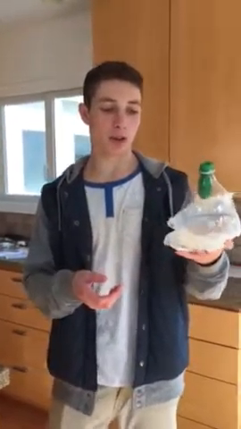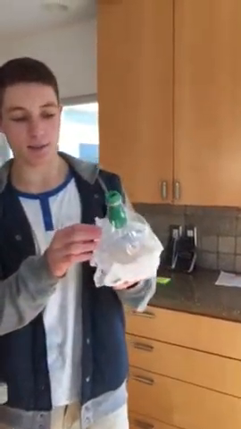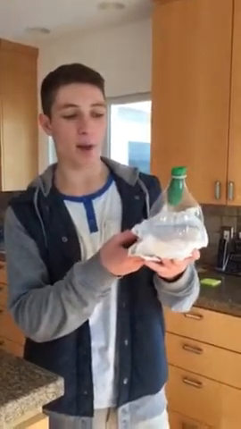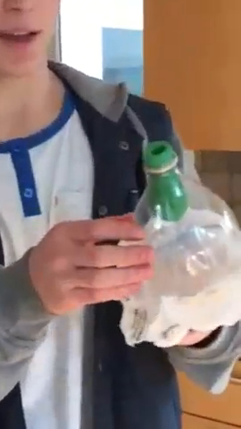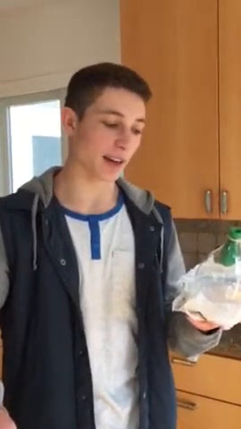This is my model lung here. I have a balloon inside of the top of a bottle with some plastic around the bottom to keep the volume, or the amount of air inside the bottle, constant. And I can use this to describe the ventilation mechanics behind our breathing.